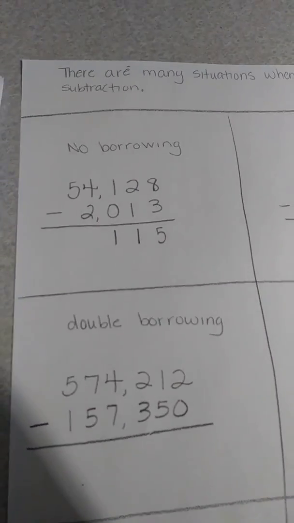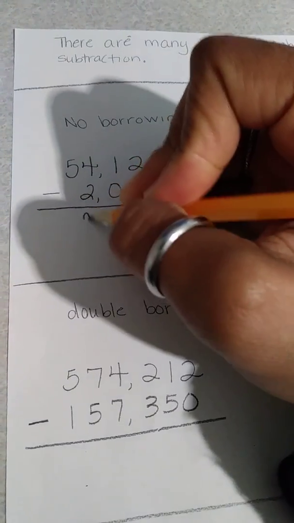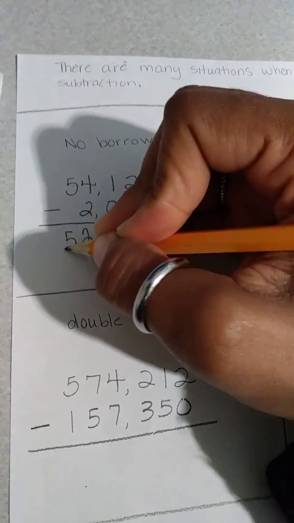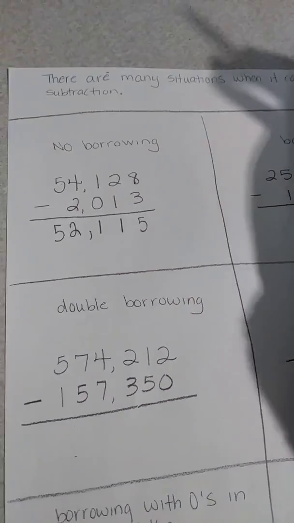And what's 4? Let's see what's going on with our focus here. What's 4 minus 2? Is 4 higher? Yep, so you can just subtract. Put your 2 here. And what's 5 minus nothing? 5. So your answer is 52,115. So let's go to the next one.